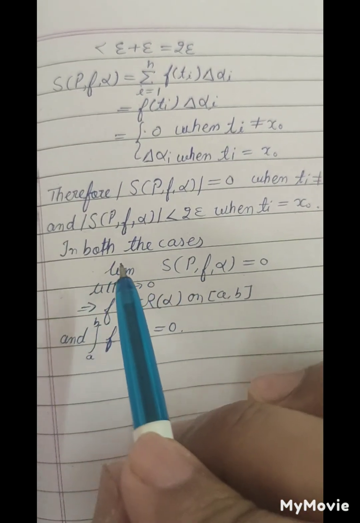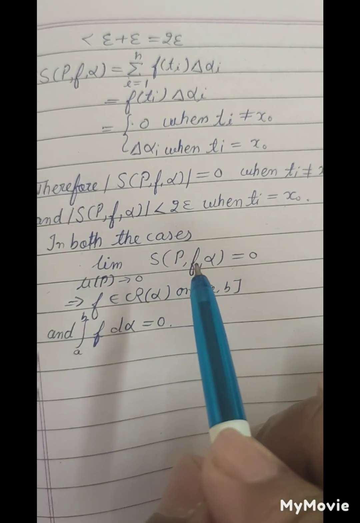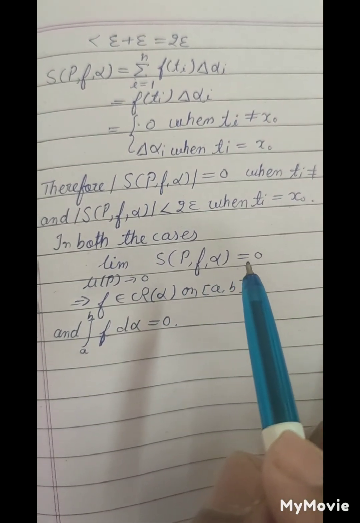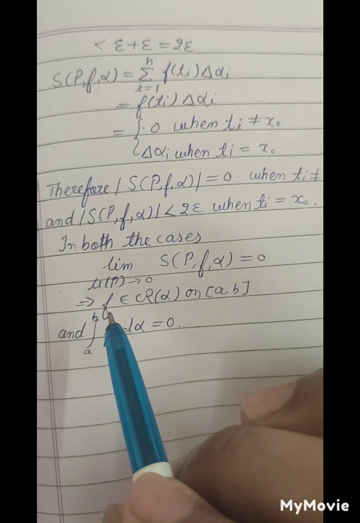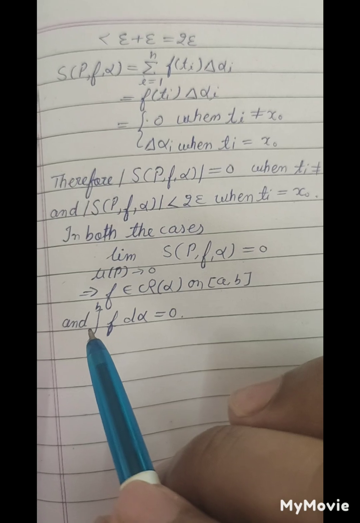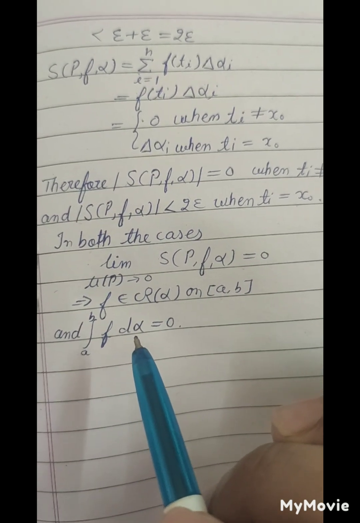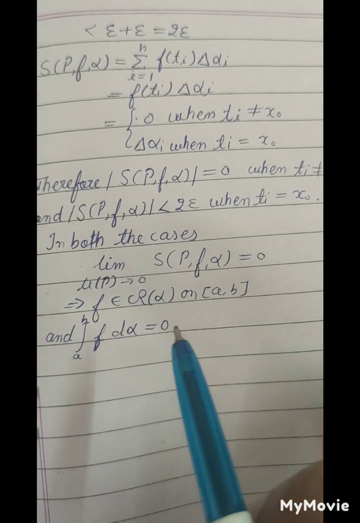In both the cases, the limit as mu(P) tends to 0 of the sum S(P, f, alpha) equals 0, which implies f belongs to R(alpha) on the closed interval [a, b], and the integral from a to b of f d alpha is 0.